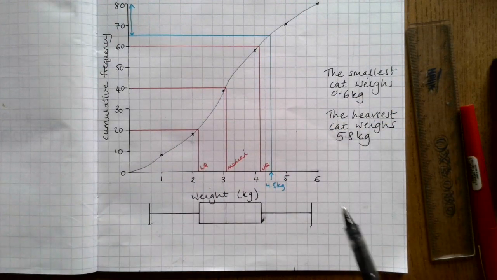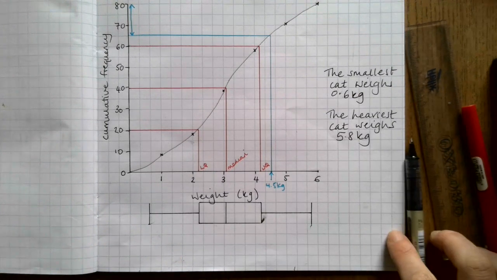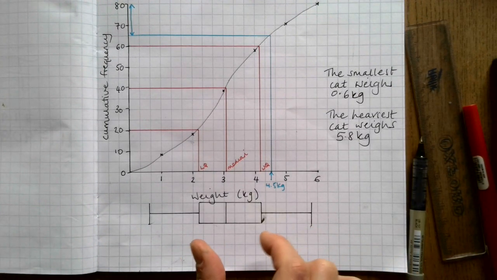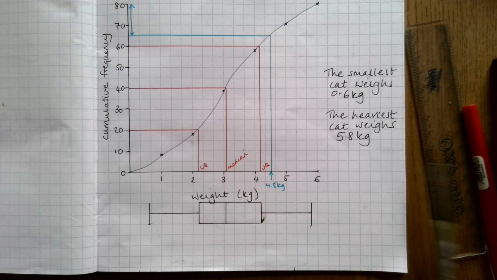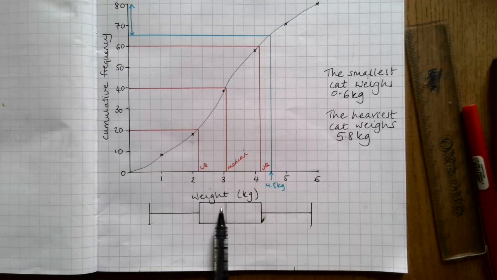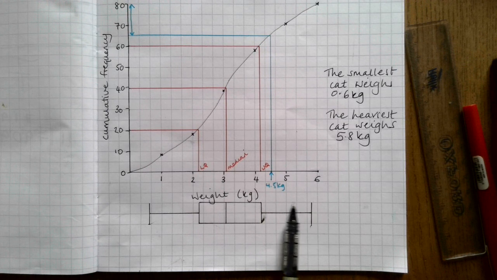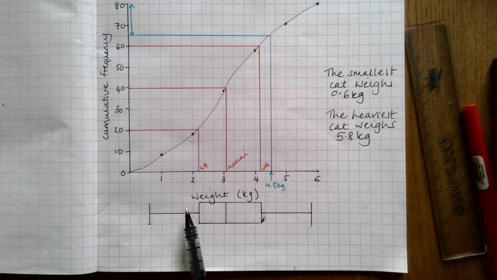Okay, and box plots are useful because they show us the distribution, the spread of the data. So each section of our box plot is 25% or a quarter of whatever we're talking about.